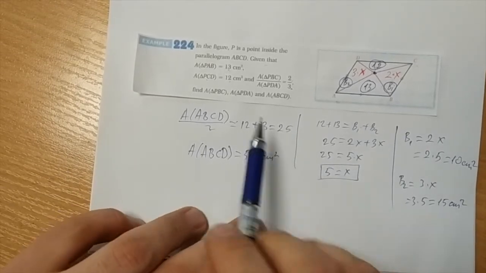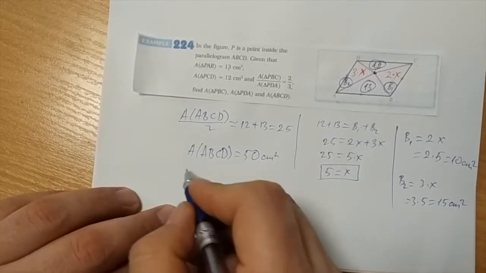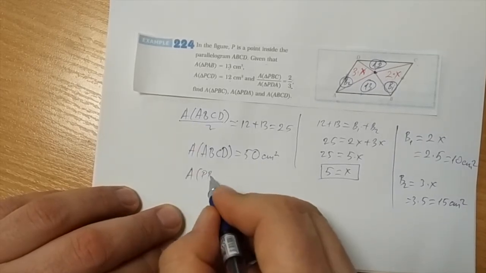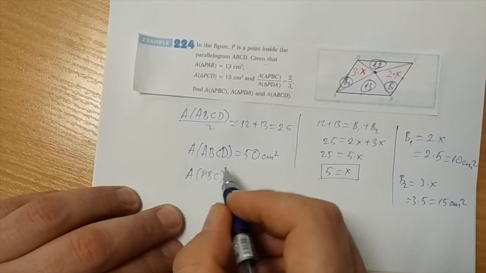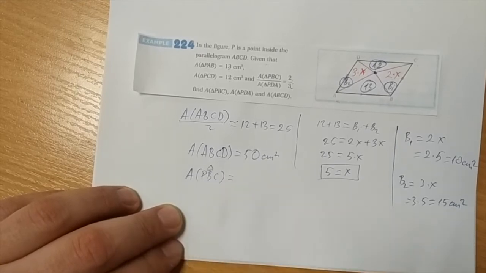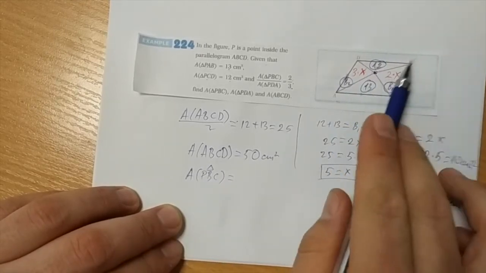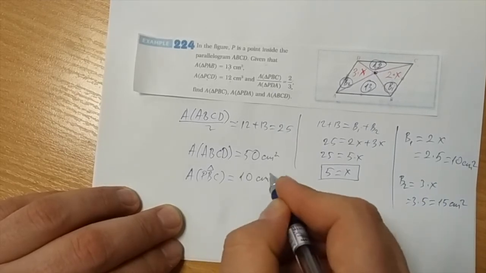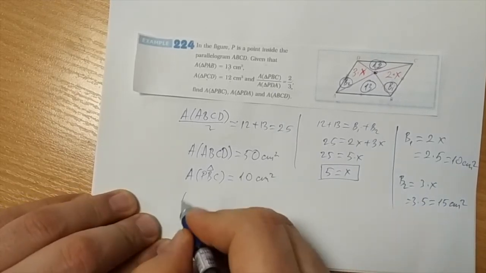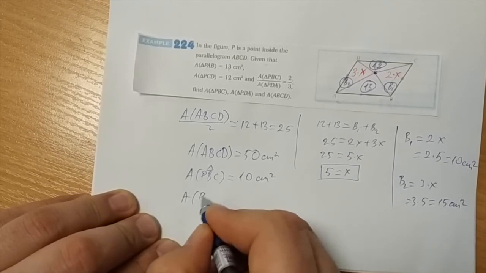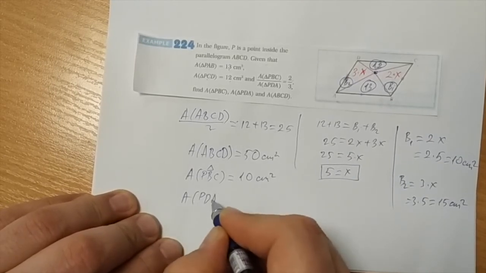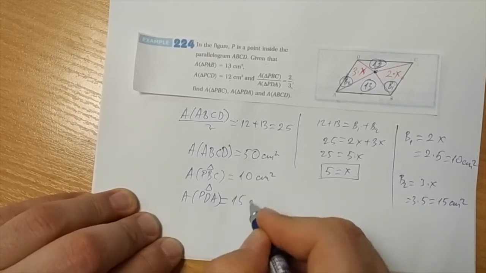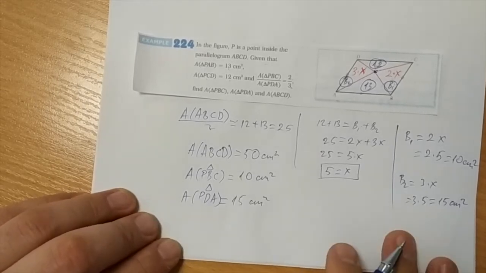So we have found the area of triangle PBC, which is 10 centimeter square, and the area of triangle PDA is equal to 15 centimeter square.